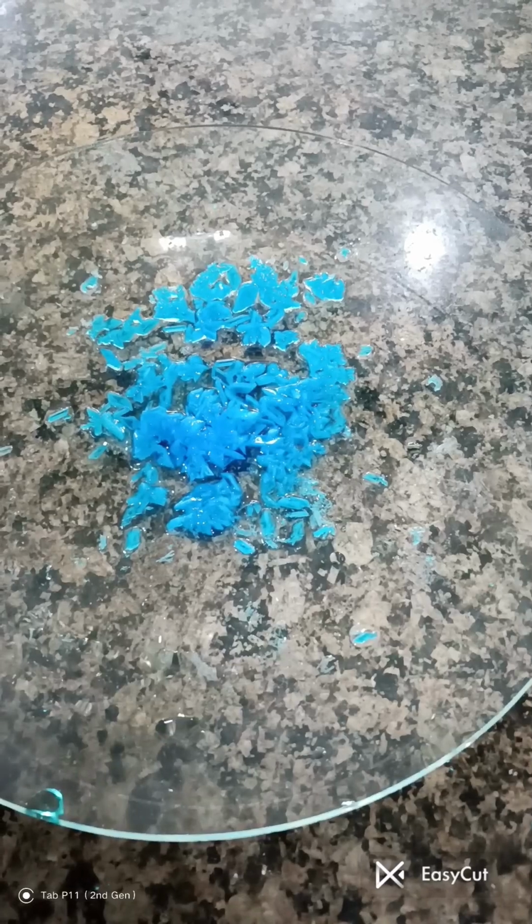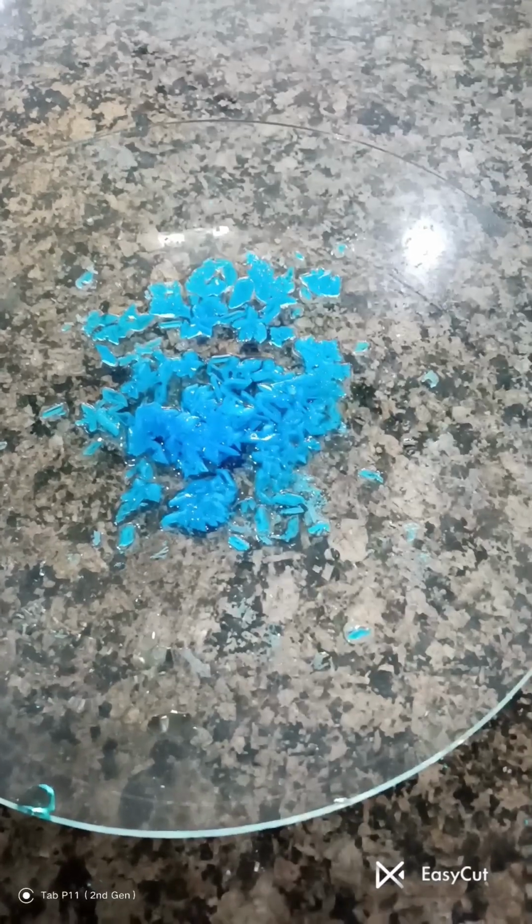Now you can check how many beautiful crystals have appeared after the cooling. When we keep this filtered solution undisturbed, the beautiful colored crystals have appeared. These crystals are of copper sulfate.